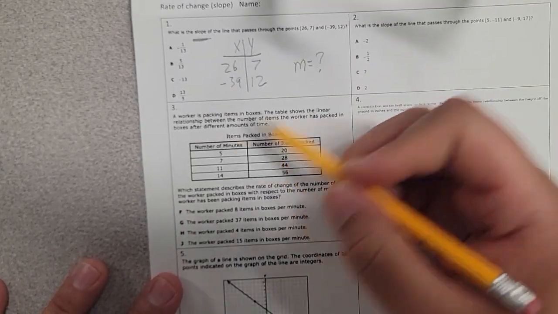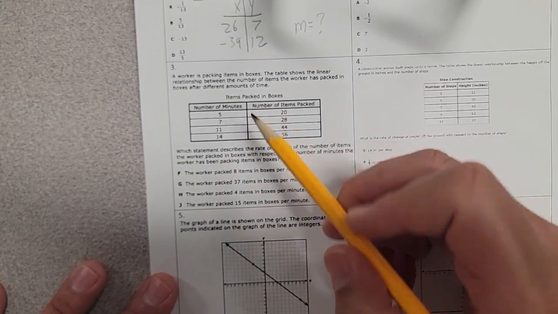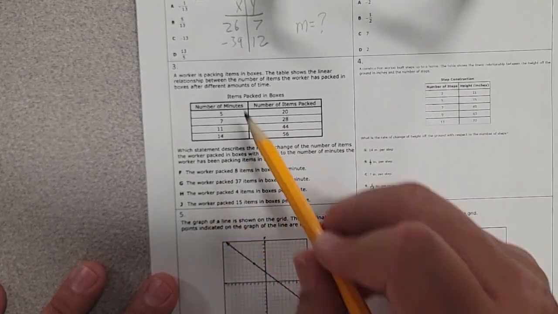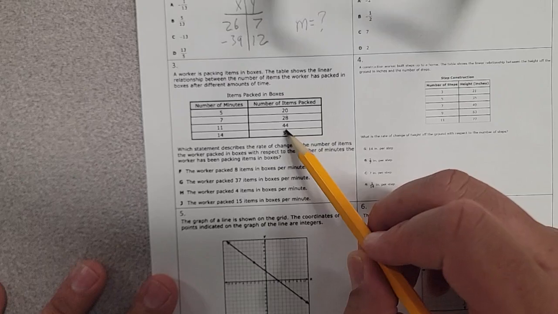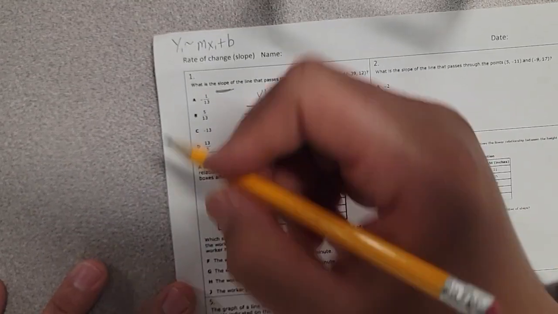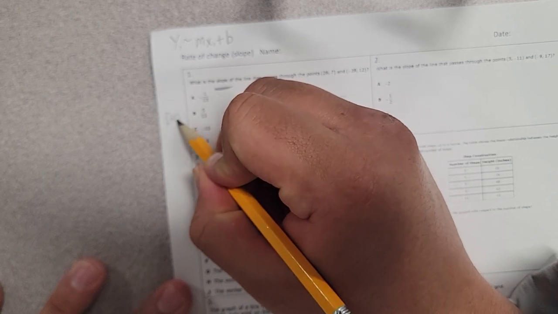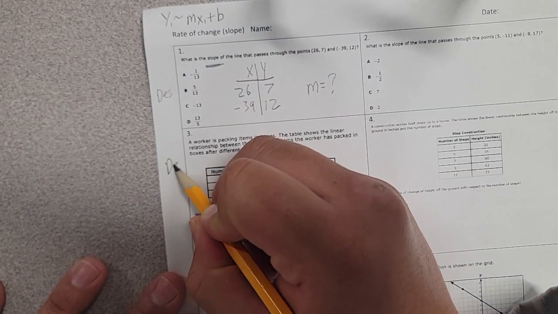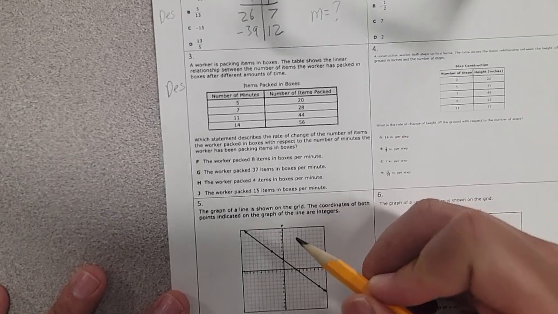All right, well, I'll put it into Desmos in a second. So the same thing here. We have our x's, we have our y's. We're going to go ahead and use Desmos. So this is going to be a Desmos question.